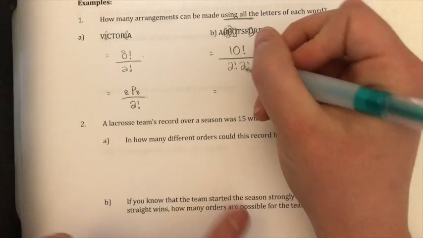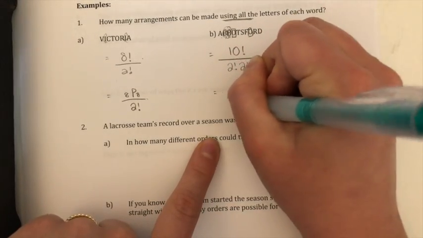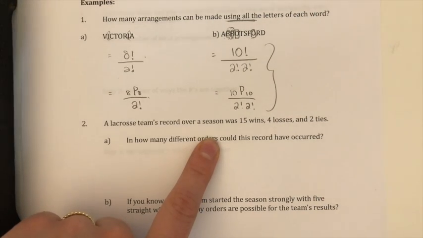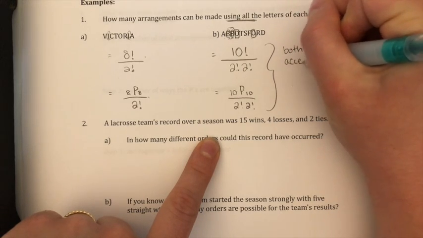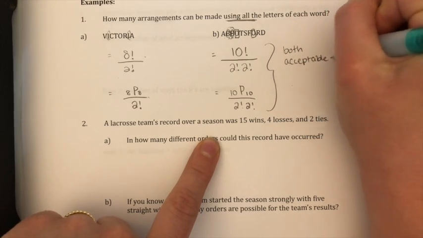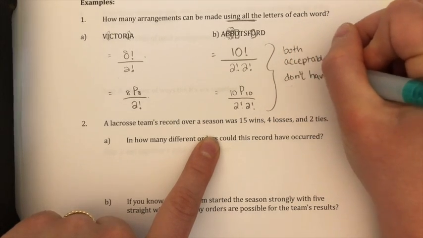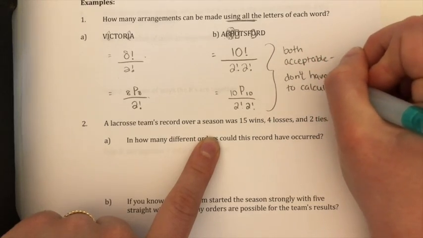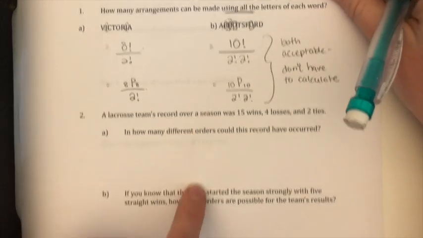Another way to write this would be 10p10 over 2 factorial, 2 factorial. Okay, so either one of these is perfectly acceptable. So both are acceptable. And again, you don't actually have to calculate an actual number. This is a very valid answer.